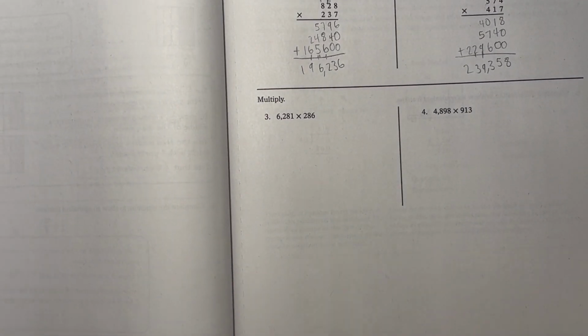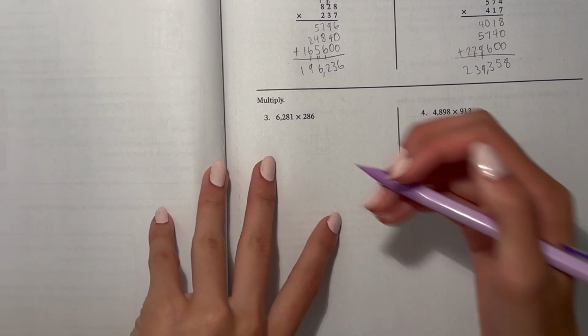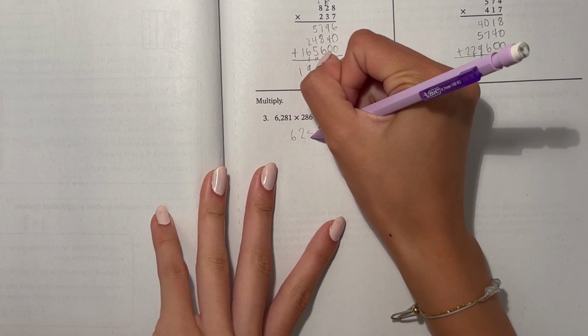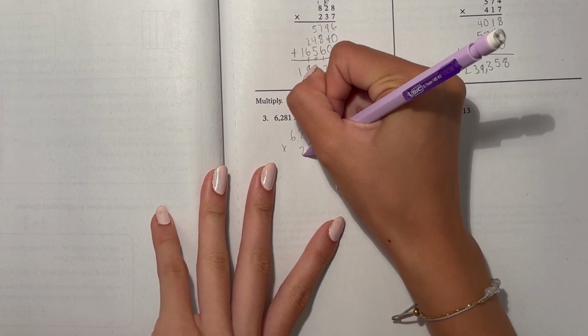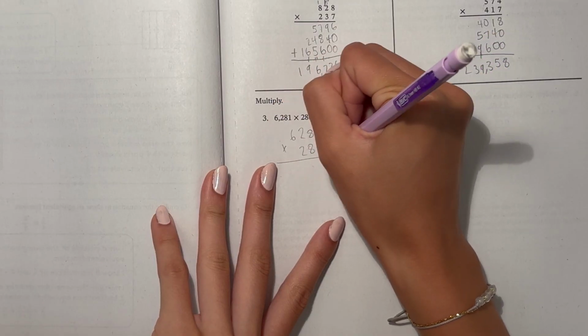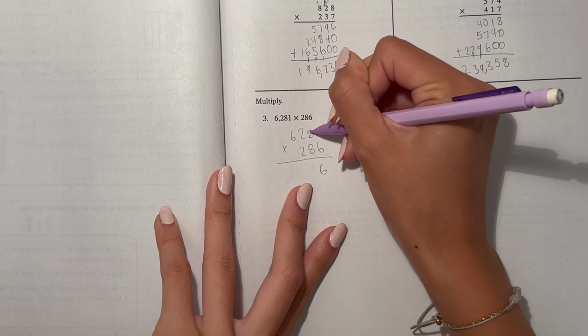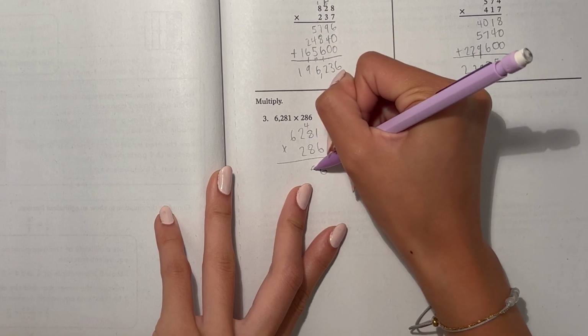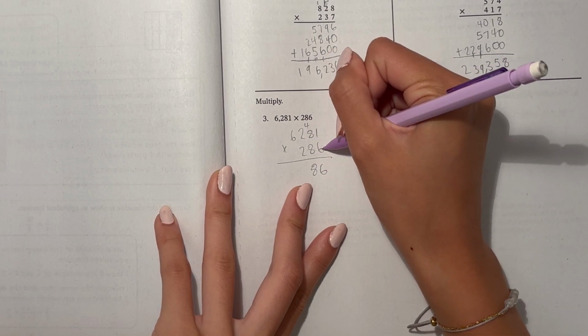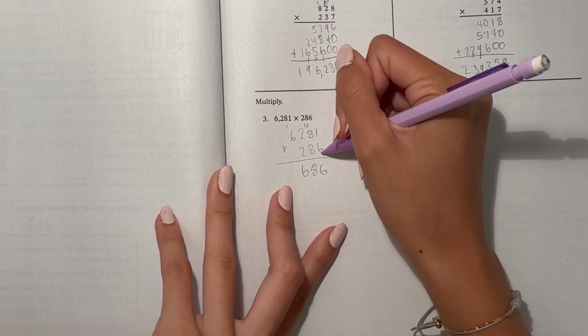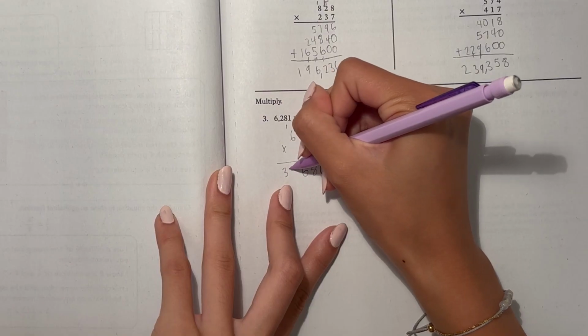Alright. Okay, multiply. Number 3, 6,281 times 286. Alright. 1 times 6 is 6. 8 times 6 is 48. 2 times 6 is 12, plus 4 is 16. 6 times 6 is 36, plus 1 is 37.